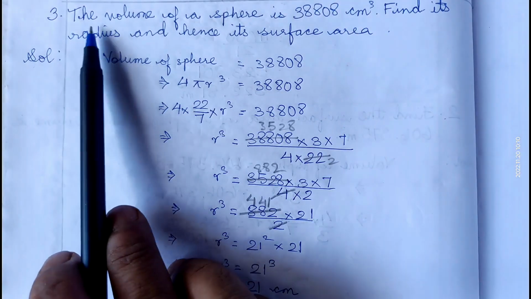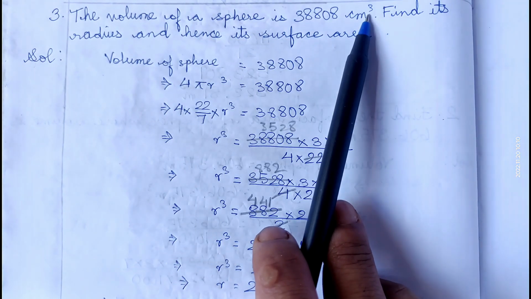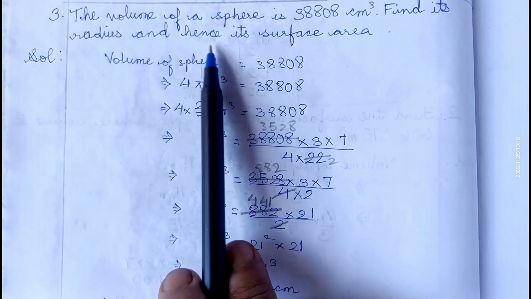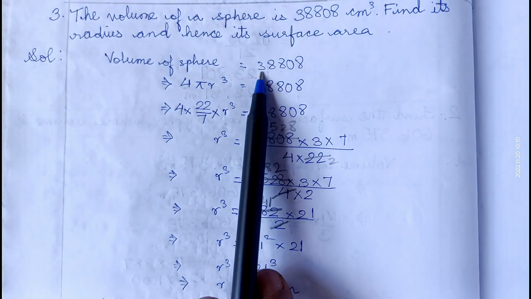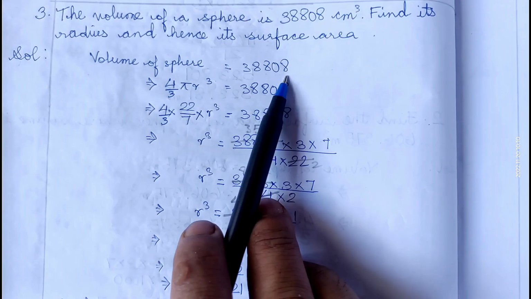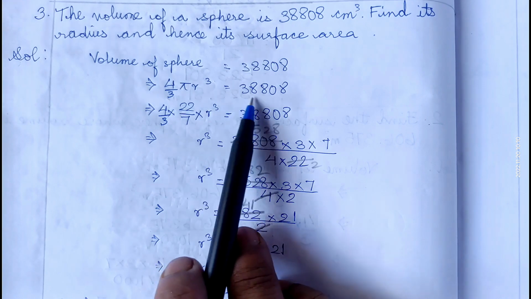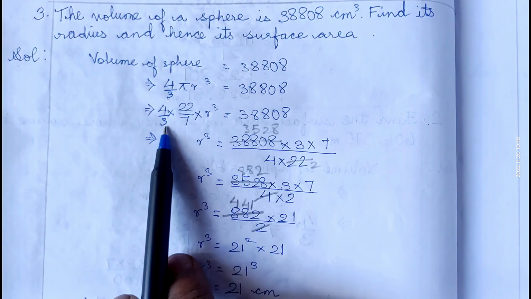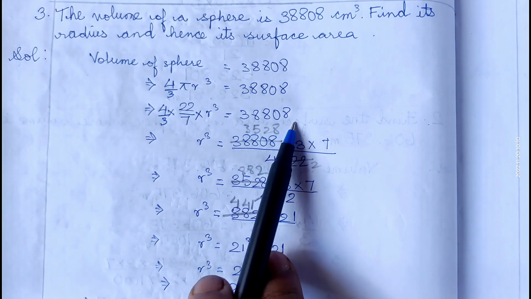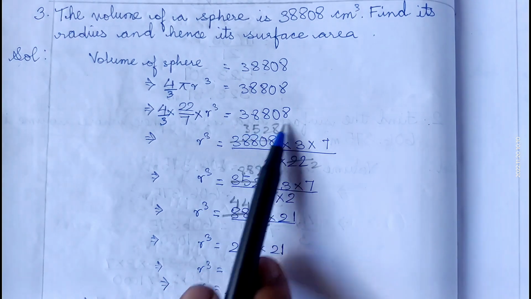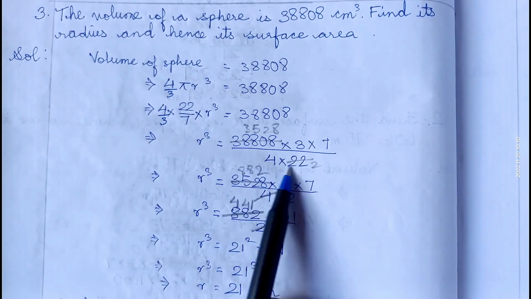In question number 3, it is given that the volume of a sphere is 38808 centimeter cube. Find its radius and hence its surface area. So volume of sphere in the question it is given 38808 centimeter cube. And we know volume of sphere formula is 4 by 3 pi r cube is 38808. So 4 by 3 pi is 22 by 7, r cube is 38808.